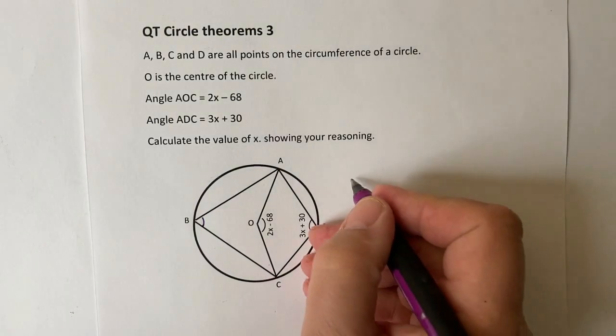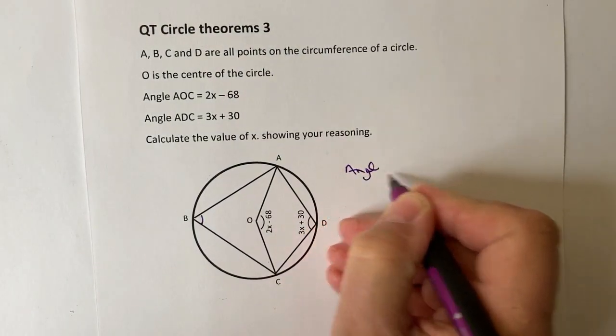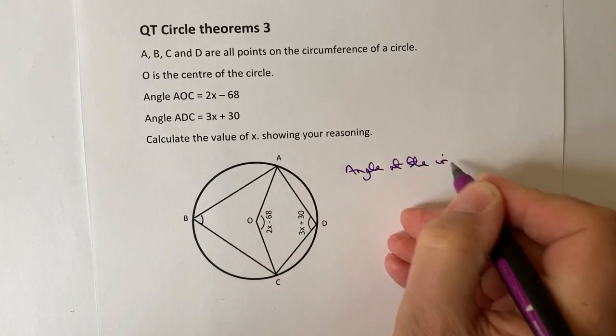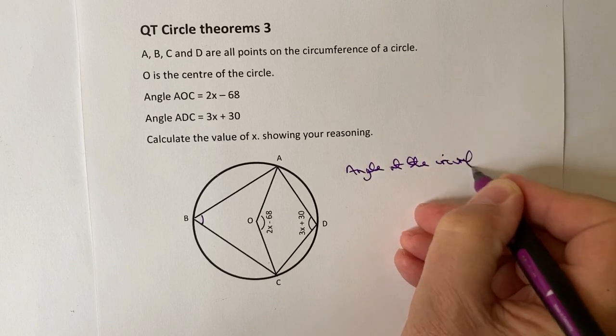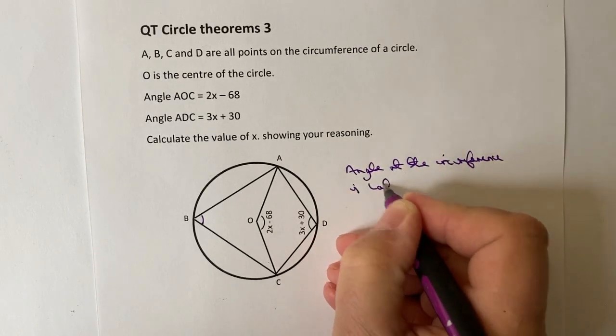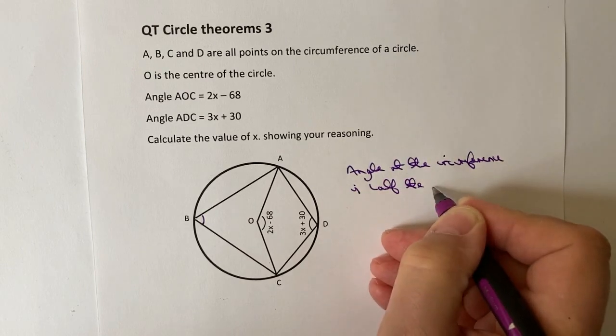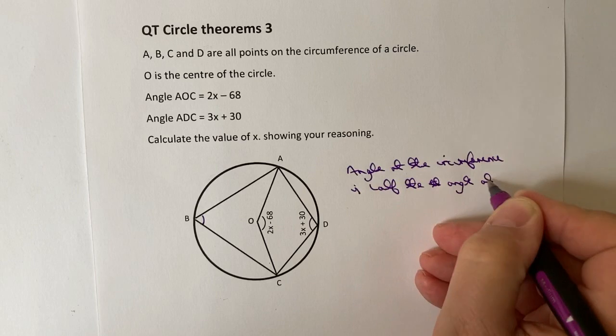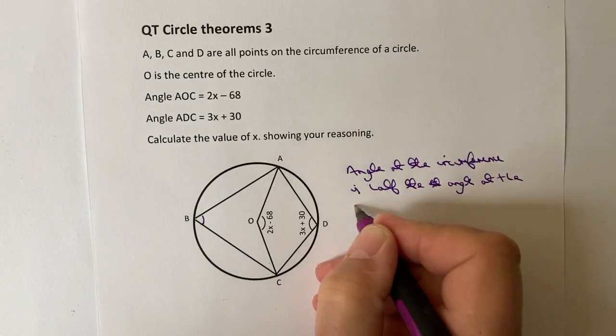So I can write: the angle at the circumference is half the angle at the center.